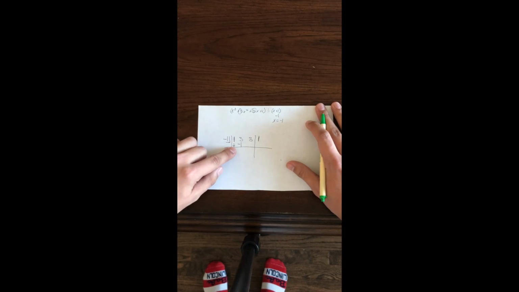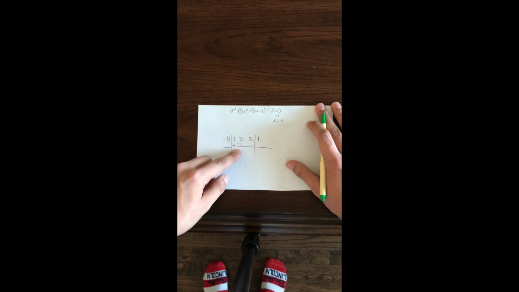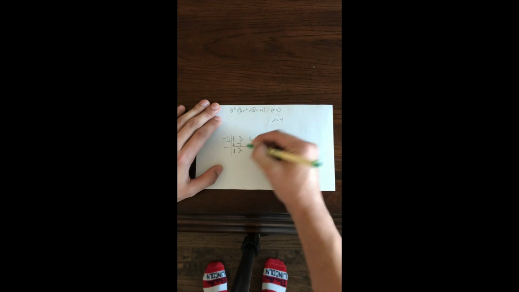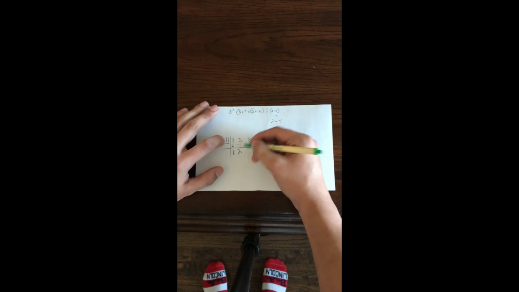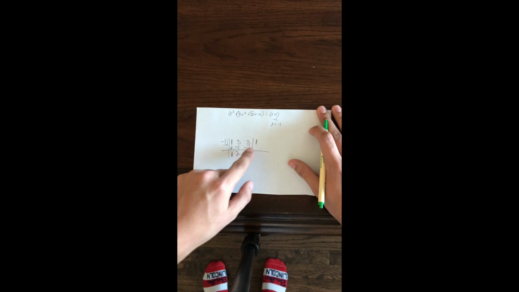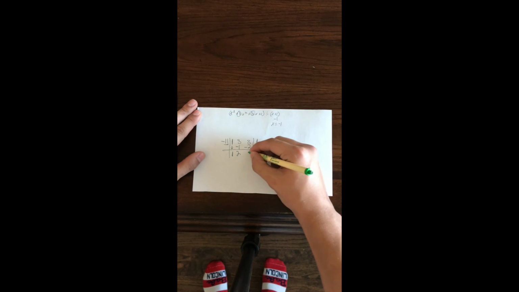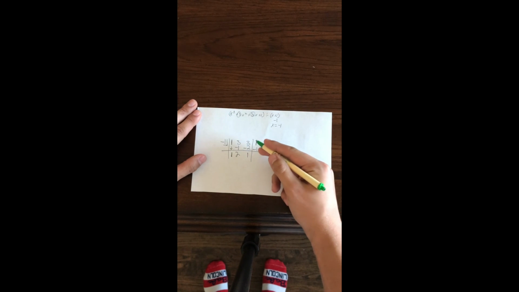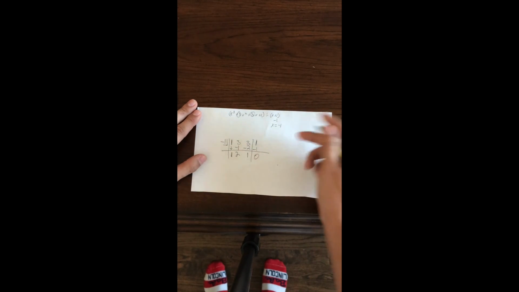Now, after you put it underneath the next number, you do 3 minus 1, which gives you a positive 2. 2 times -1 equals -2, and now 3 minus 2 gets you 1. 1 times -1 gets you -1, and finally 1 minus 1 gets you 0.